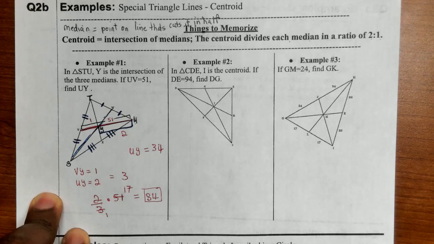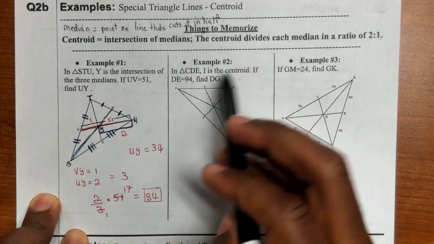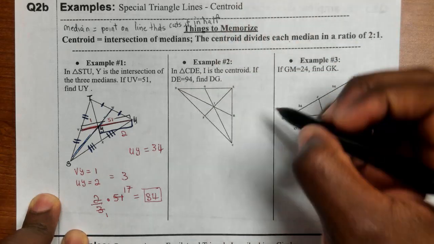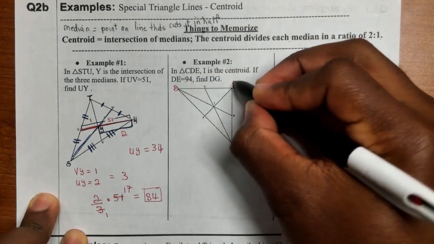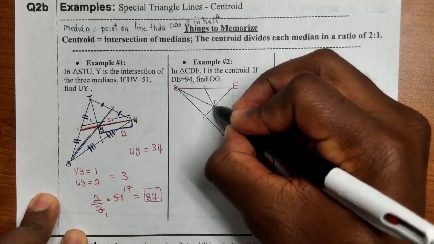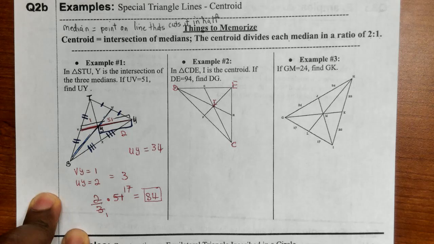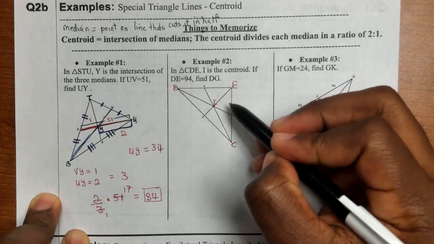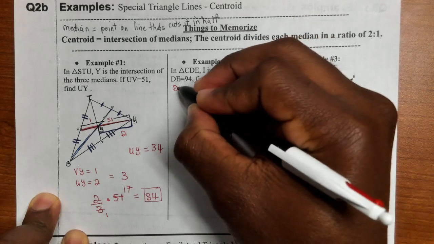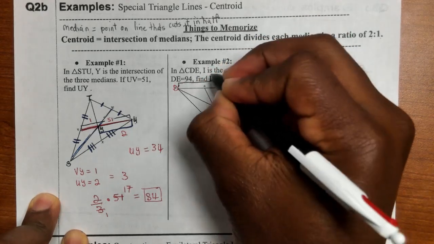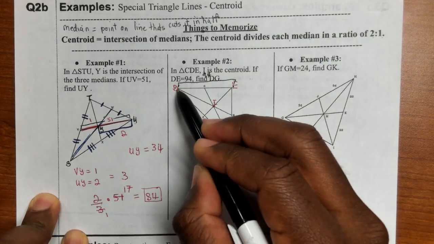So the next one says, in the triangle CDE, I is the centroid, right here. If DE is 94, so D to E is 94, find DG.